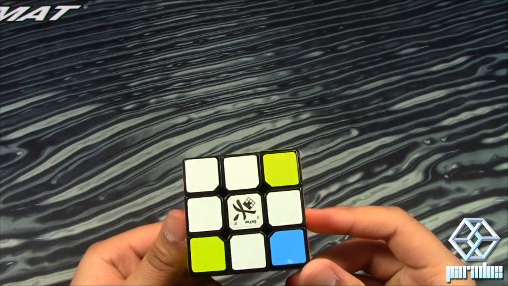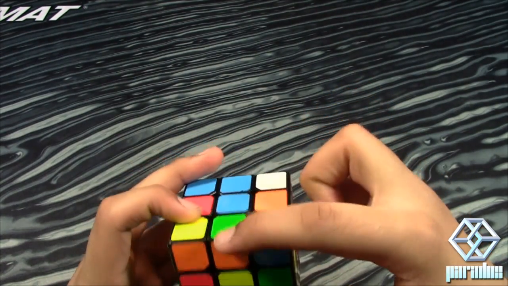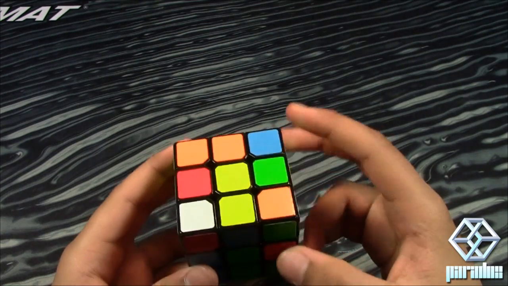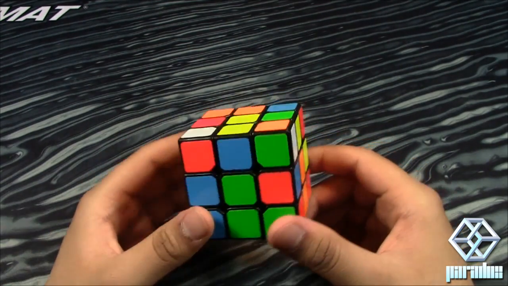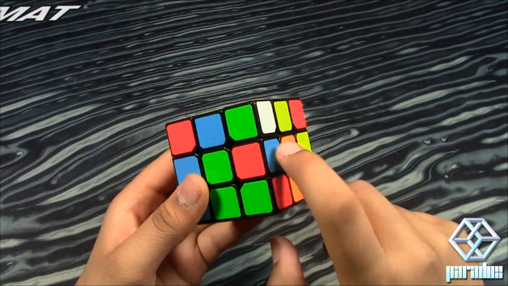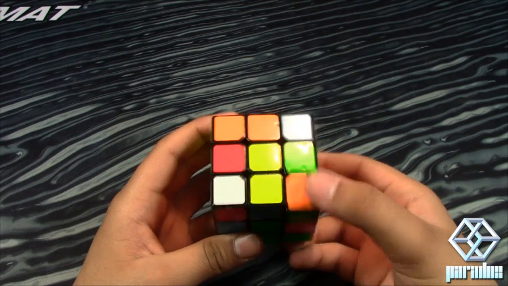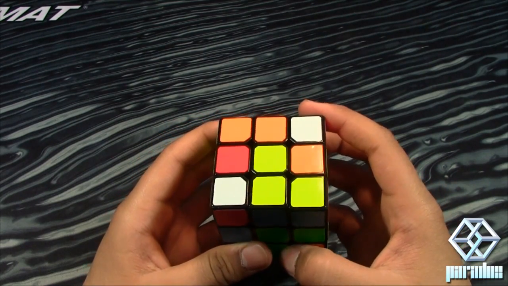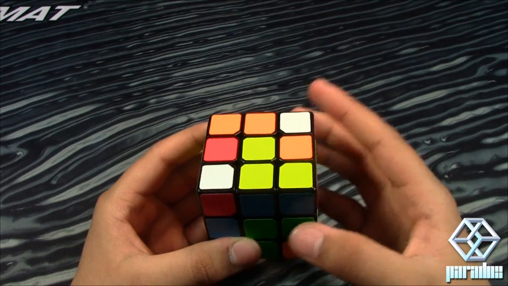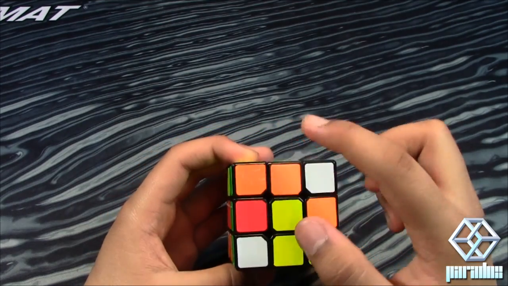So now I have the cross done, and now we're going to practice if the edge piece and the corner piece colors, the top two colors, are the same, and in this case they are. So with the white on the side, we're going to hold down the two slots above us, and what you're going to do is hide this corner piece again, just like so. And the reason we hide the corner piece is so we can move the position of the edge piece.